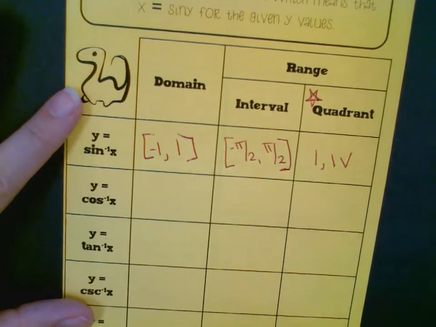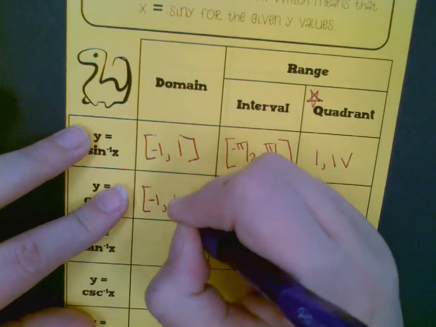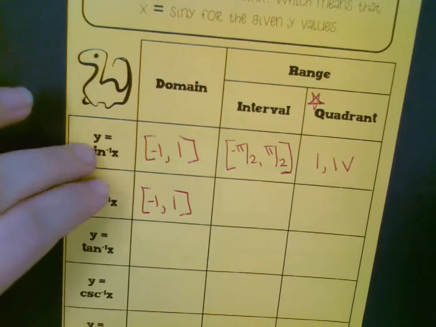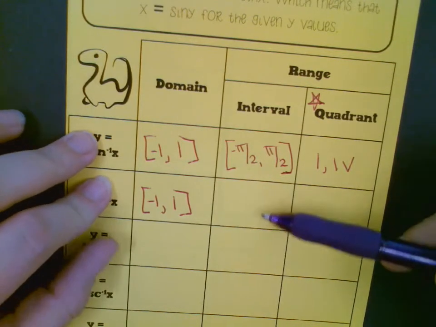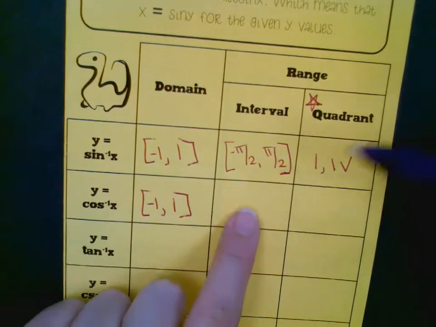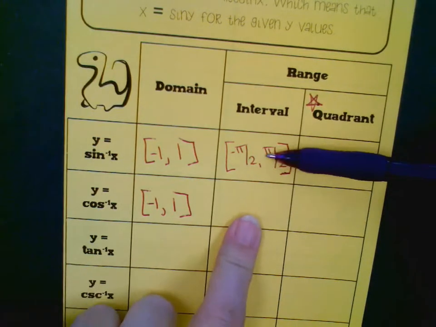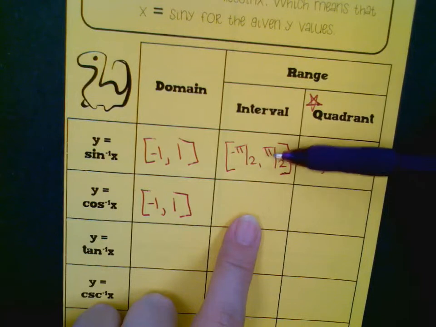Okay? So our domain for cosine is the same, because sine and cosine have the same normal range, so now their domain is the same. But the restricted quadrants are different for cosine because the graph looks different. So if we think about what we talked about here, in quadrant 4, sine's negative. In quadrant 1, it's positive.